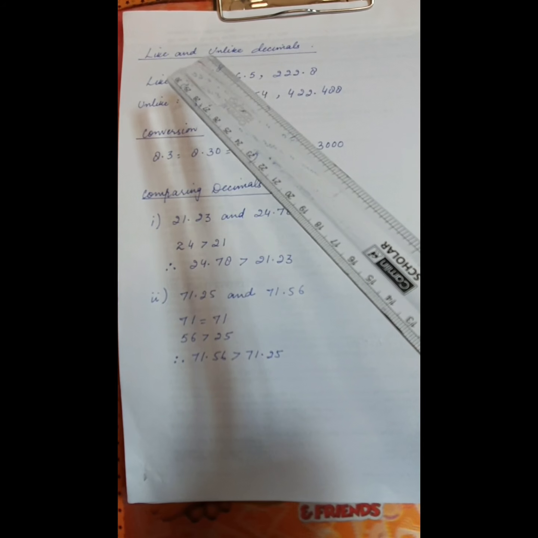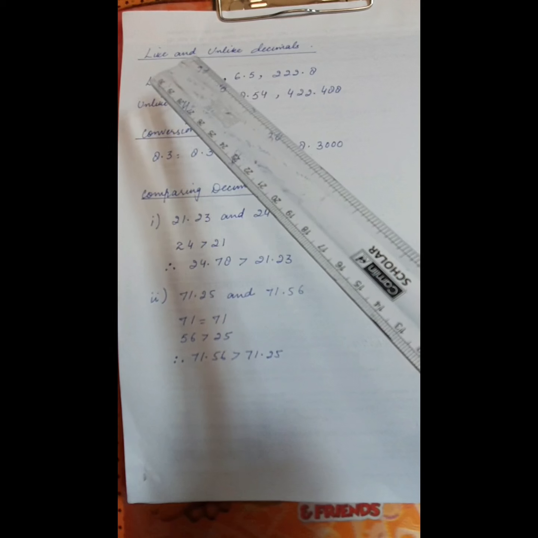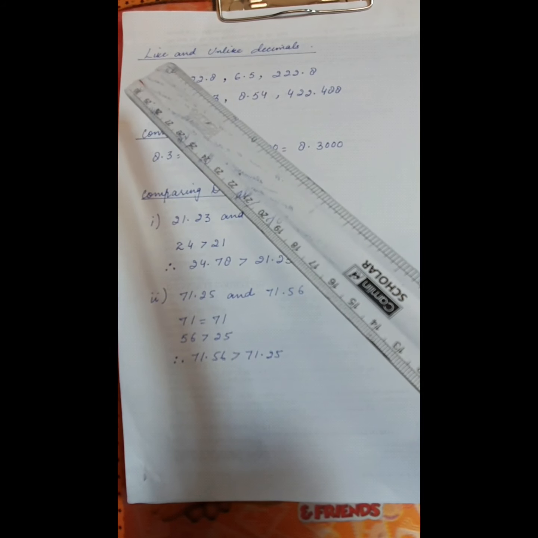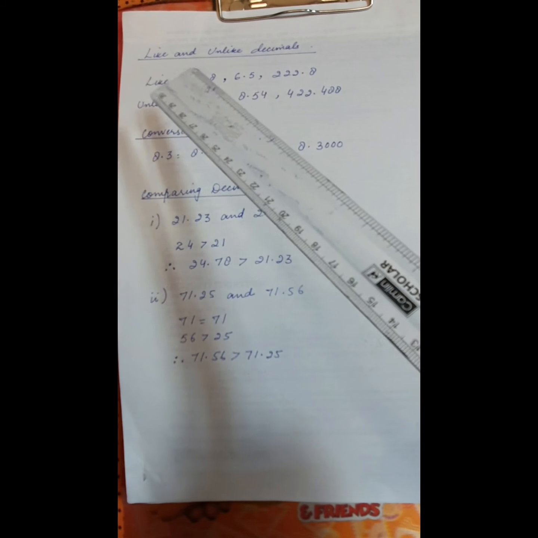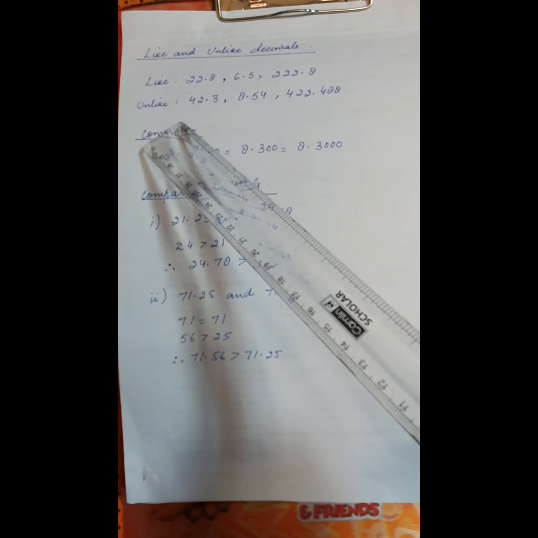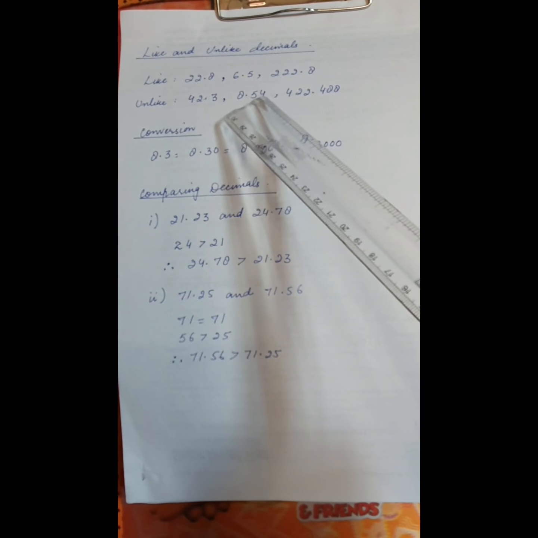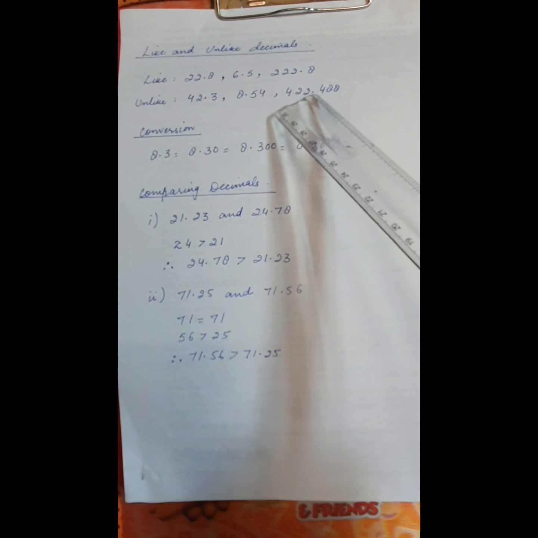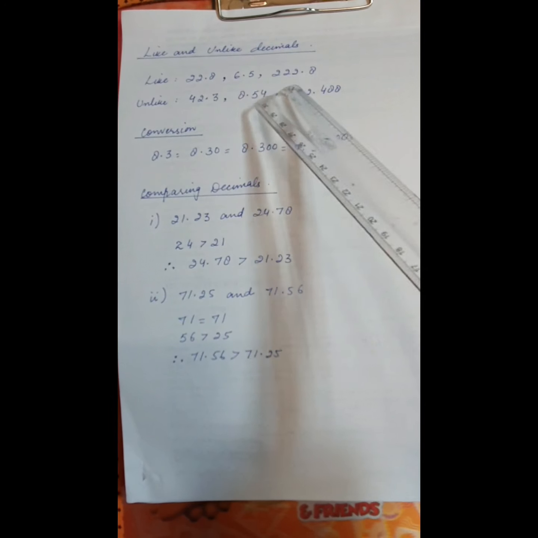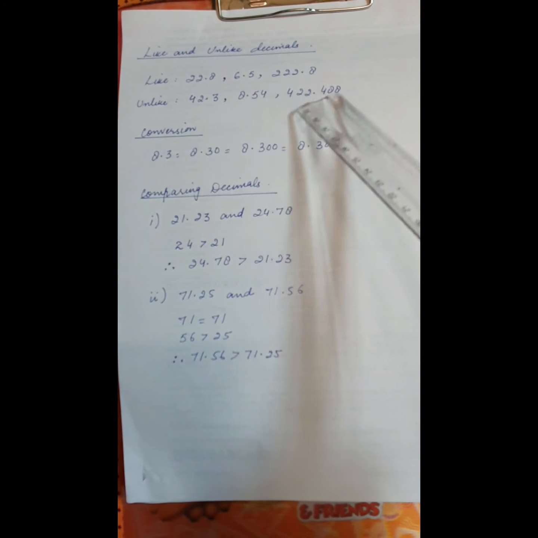The decimals having different numbers of decimal places are called unlike decimals, such as 42.3, 8.54, 422.488. Here you can see that after each decimal point we have different numbers of places.